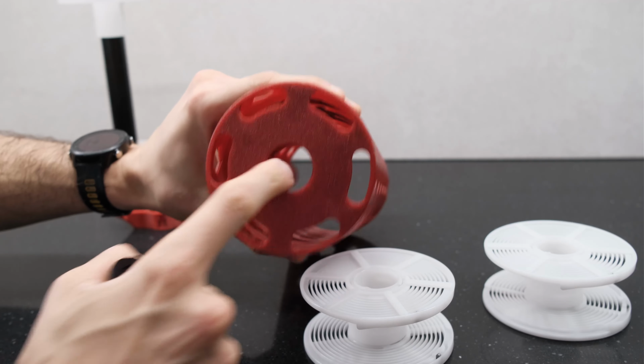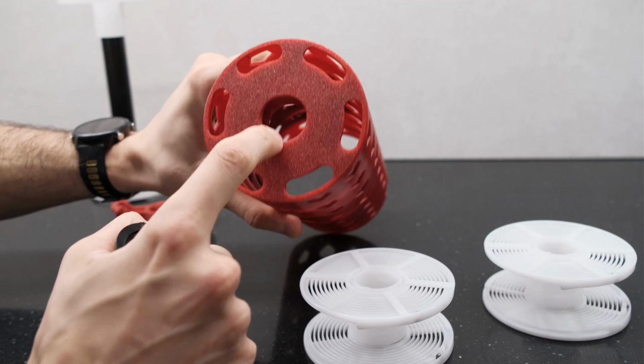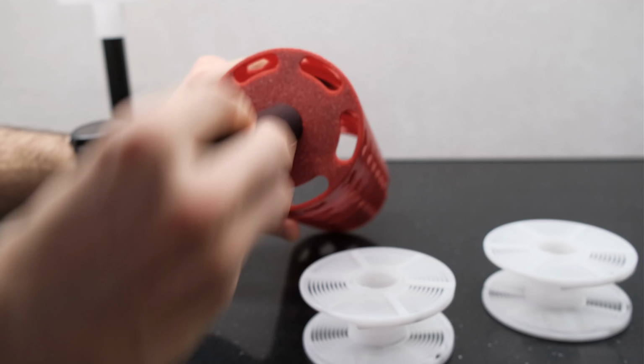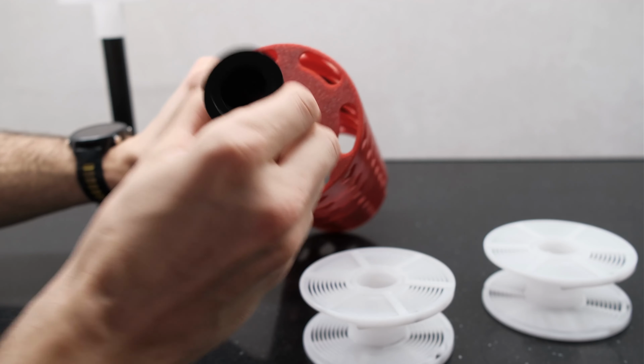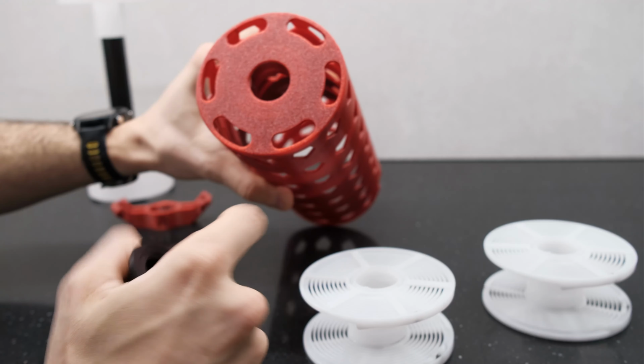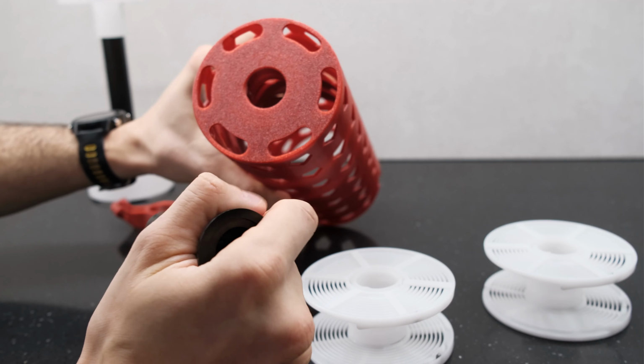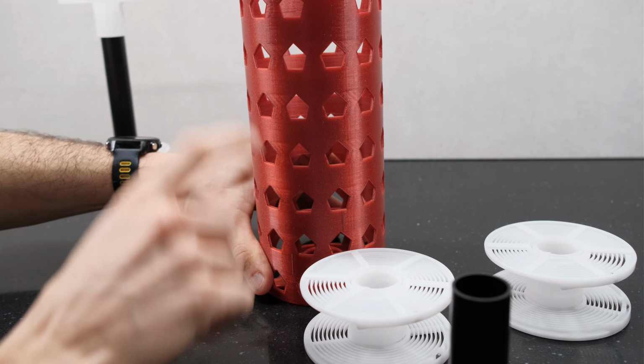And the second one, as usual, you have the facet here, which allows you to insert the stem much easier. So these two decisions I want to take and also make in my design. The downside of this design is the thickness.